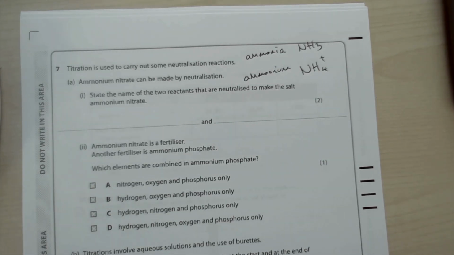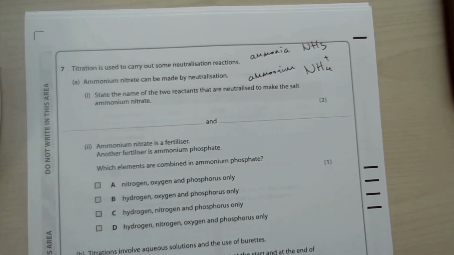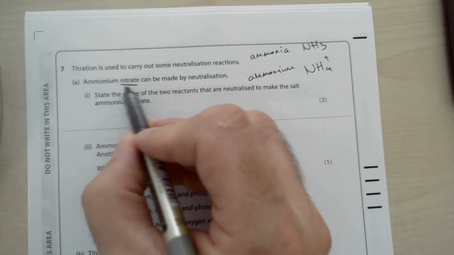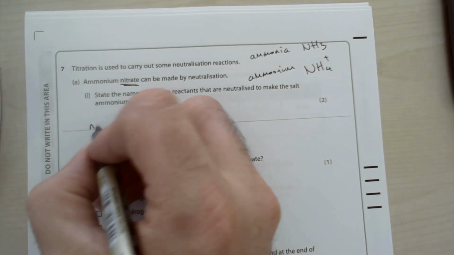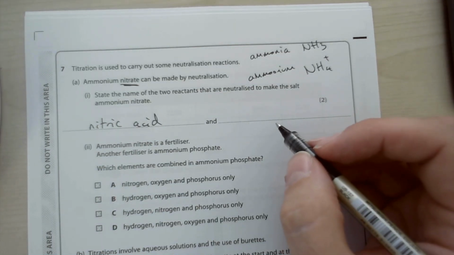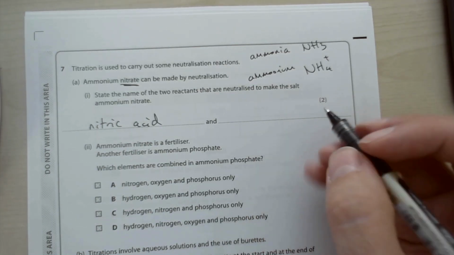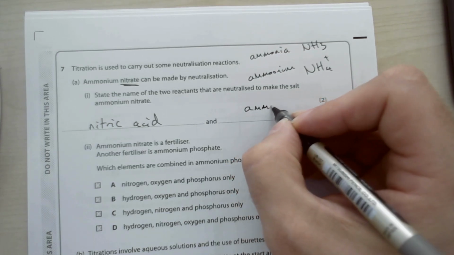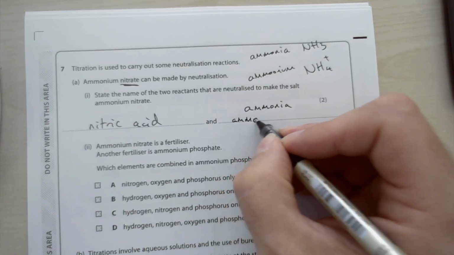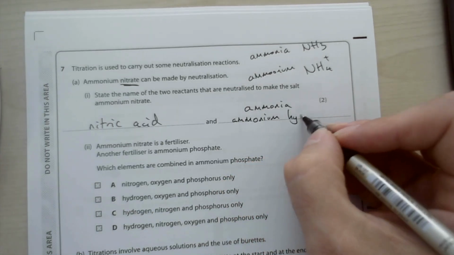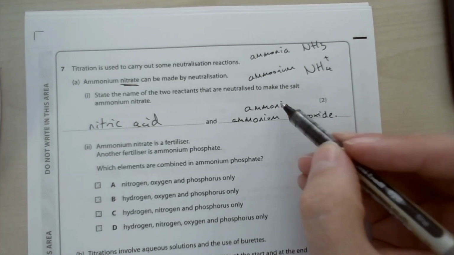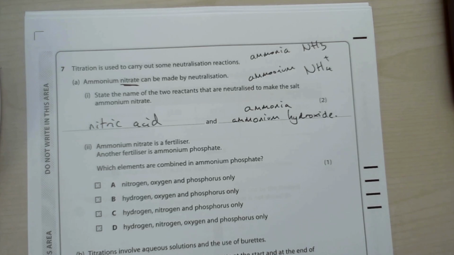So, what are our 2 reactants that we need? Well, the first one is to make a nitrate. Remember that we need to use nitric acid. And then you had 2 possible options for this one. You could either have ammonia or ammonium hydroxide for your second mark. So one of those 2 for your second mark would be fine.